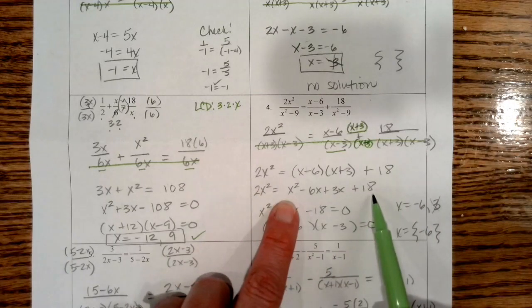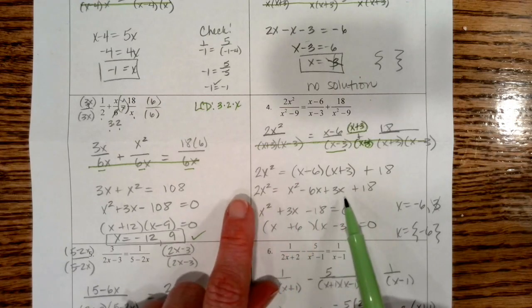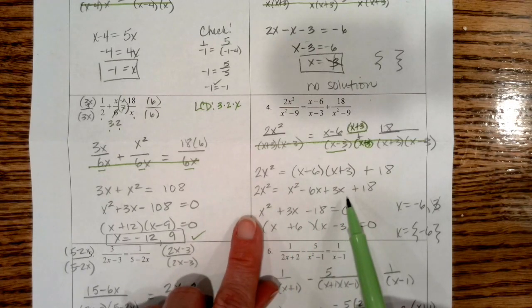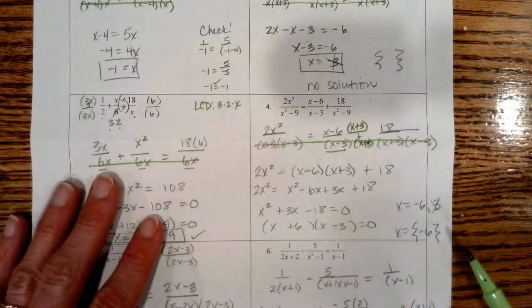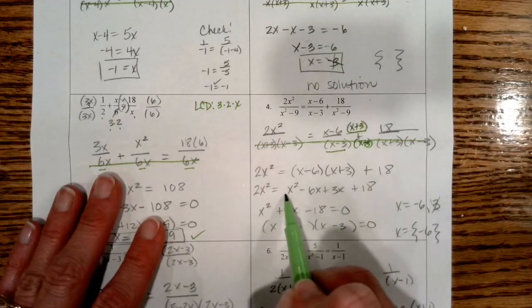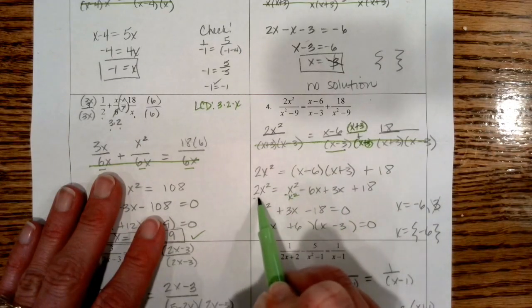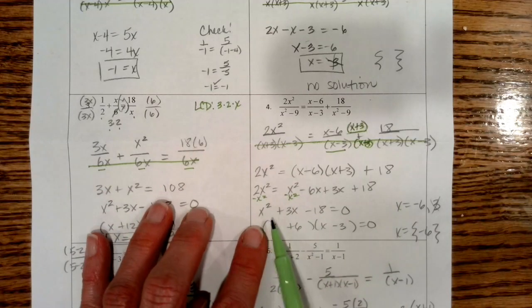First, outer, inner, last, combine like terms. And I'm going to go ahead and bring everything over. This might be a little confusing, but because of my 2 x's here, the first thing I did was subtract x squared from each side, giving me x squared.